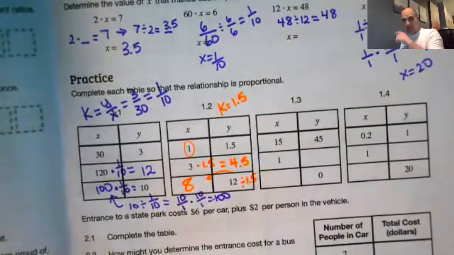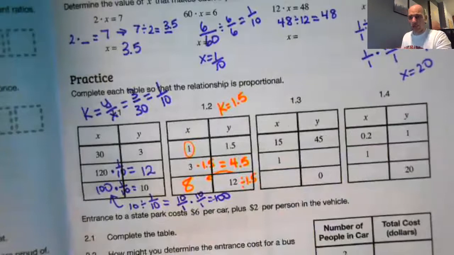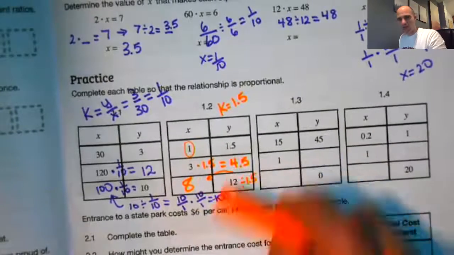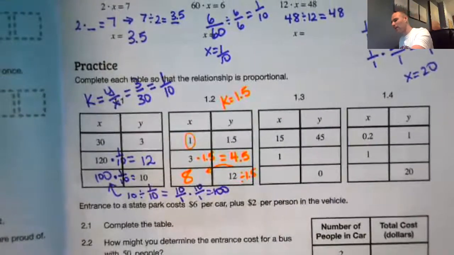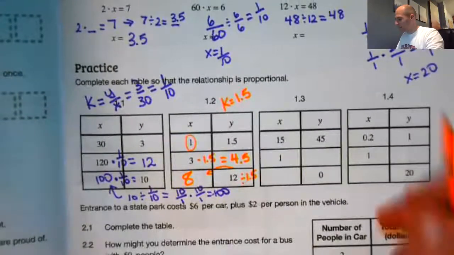And so now, just to check the relationship to make sure it works, 8 times 1.5 equals 12. That I can do in my head. And yeah, that works. We got it right. All right, cool. Next one.